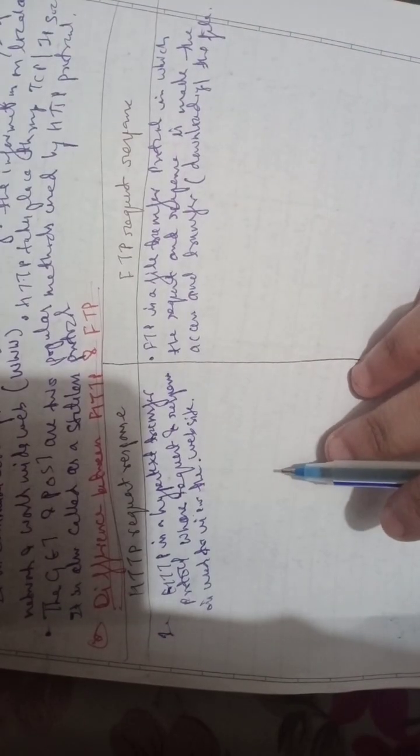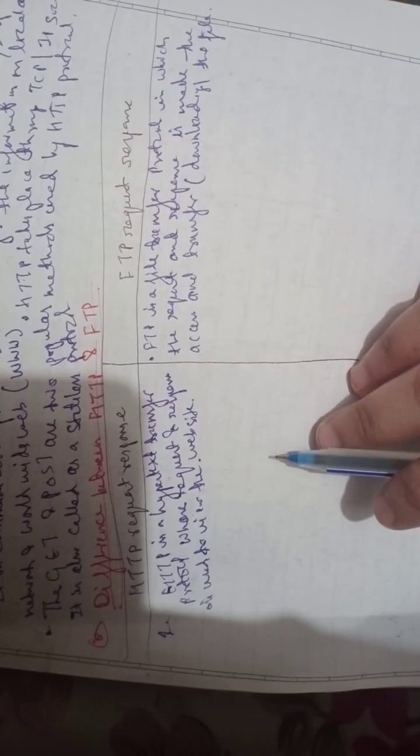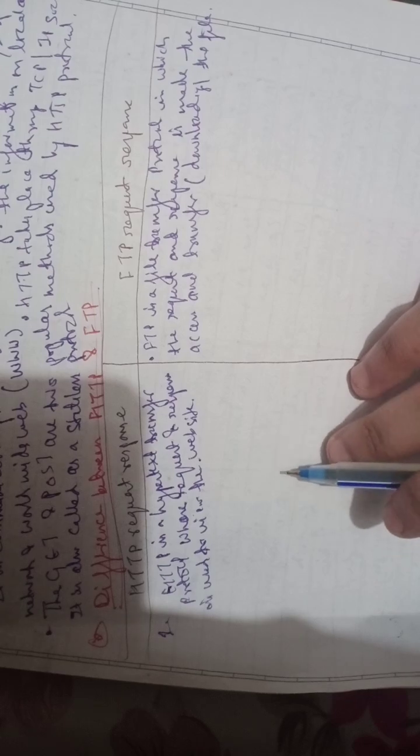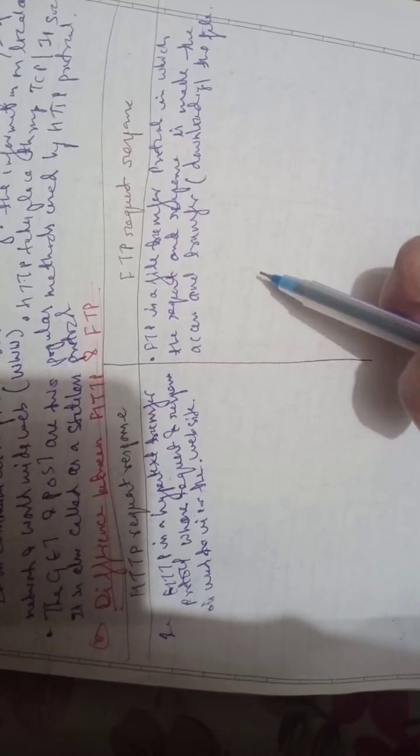Second, we have that an HTTP request can be made using the web browser, and as a response the web page is displayed in the web browser itself. Here the FTP can be accessed using the command line.